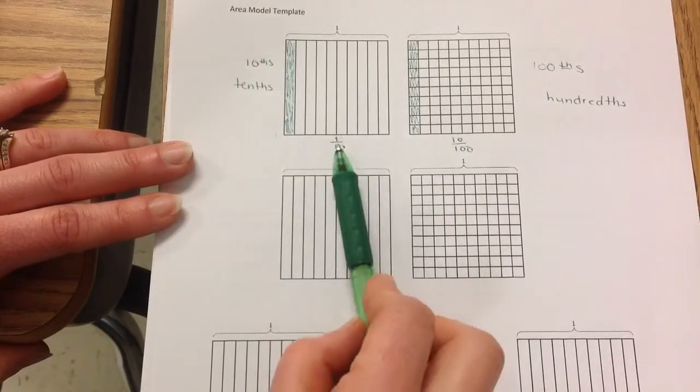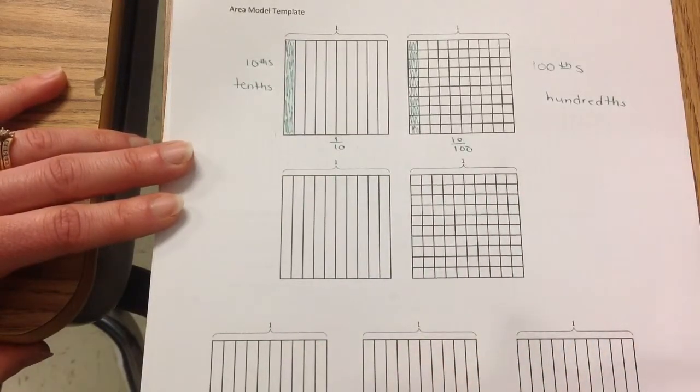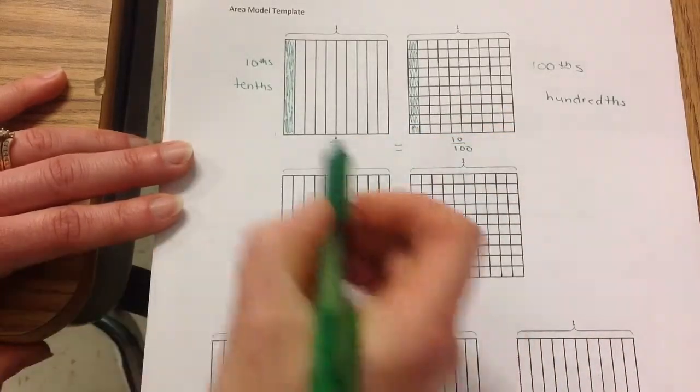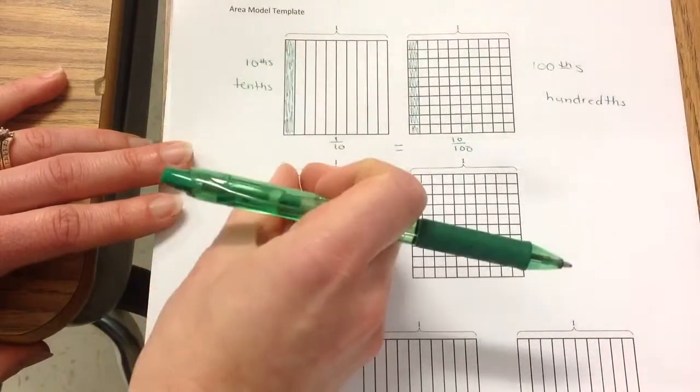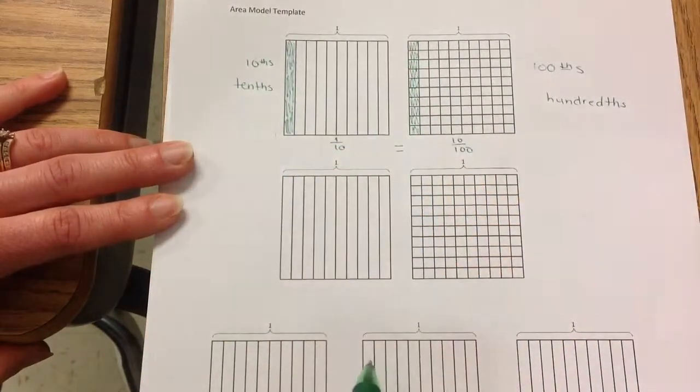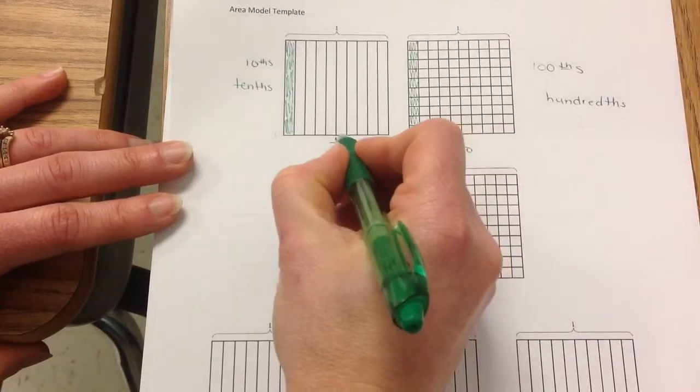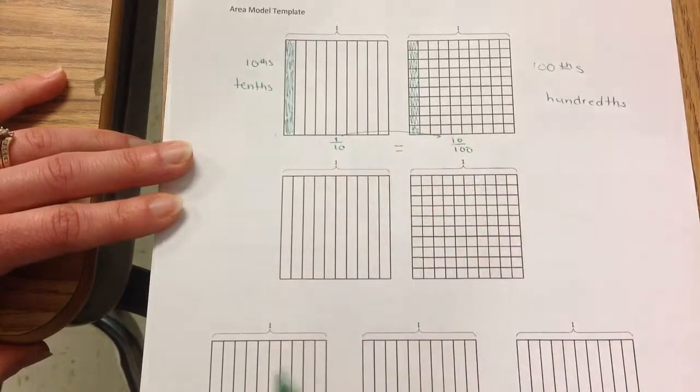What can I say about 1/10 versus 10 hundredths? Well, hopefully you can say that they are equal, because 1/10 shades in one whole section and 10 hundredths does. Now you may be able to use your eyes to see that, but we're going to use math as well. We are going to ask ourselves, how do I get from 1 to 10?